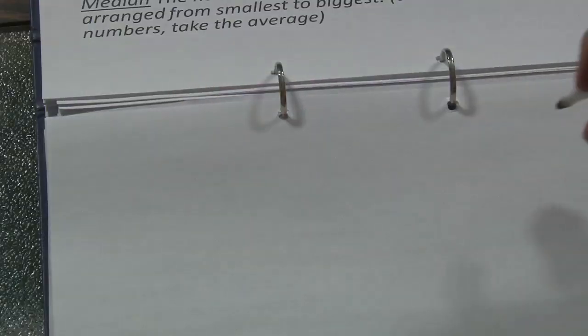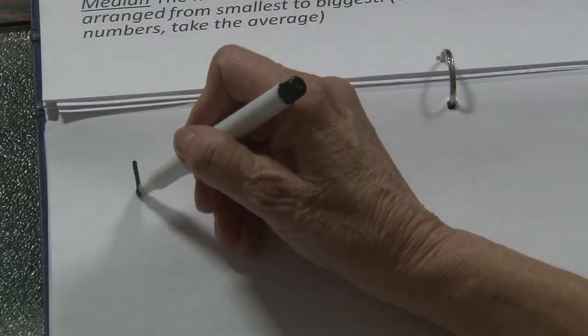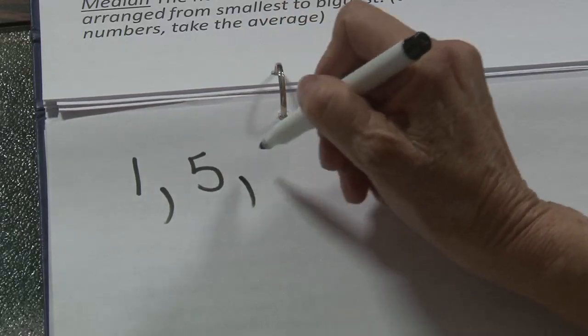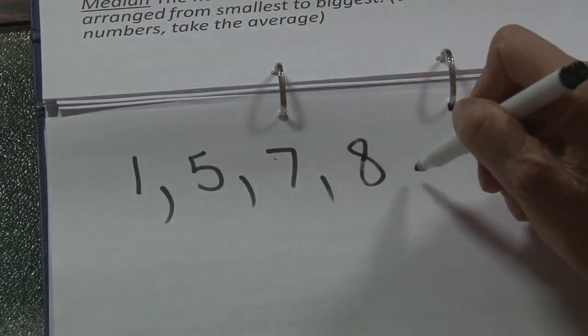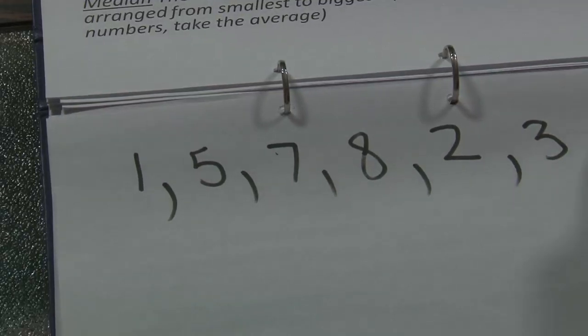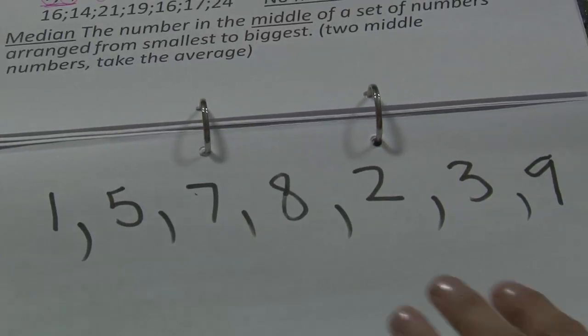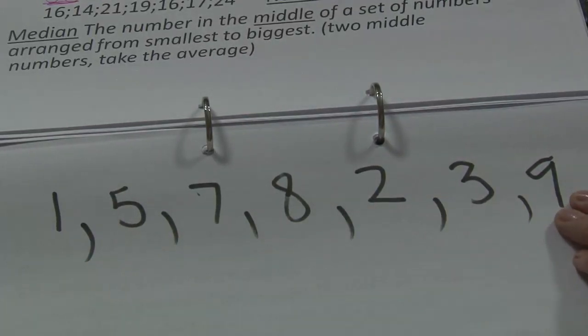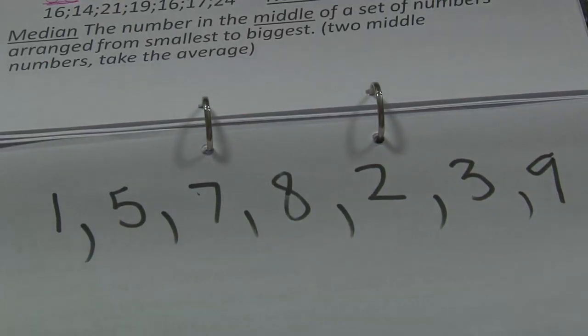exactly in the middle. Let's take a lot of numbers. It's 1, 5, 7, 8, 3, and 9. If I have this lot of numbers and I have to find the median, in the first place I have to arrange them from the smallest to the biggest.